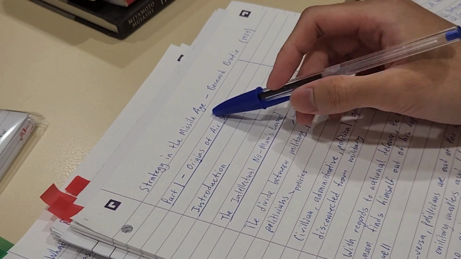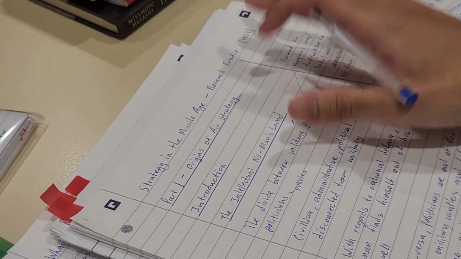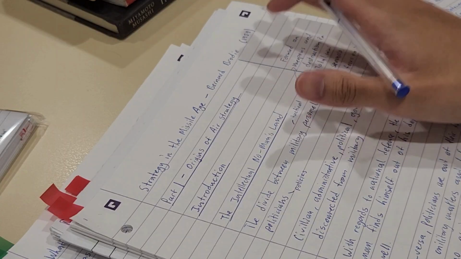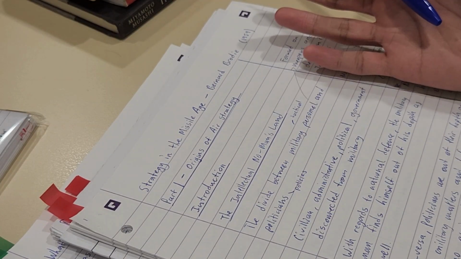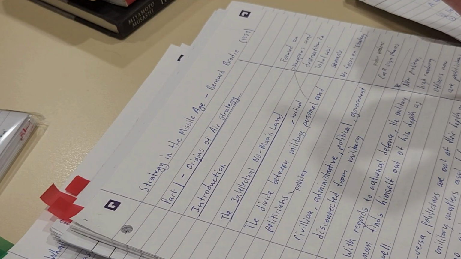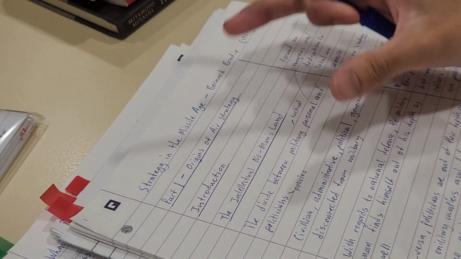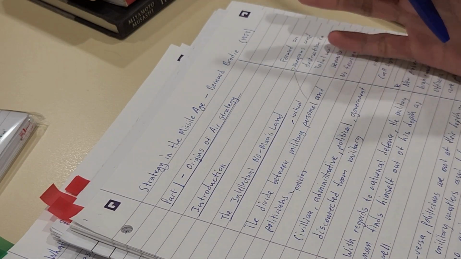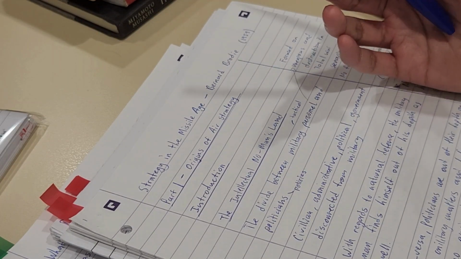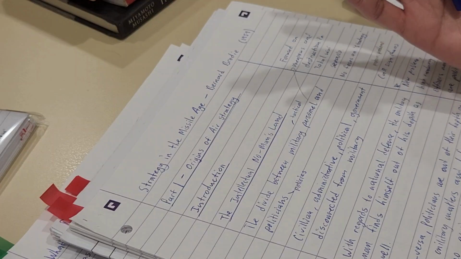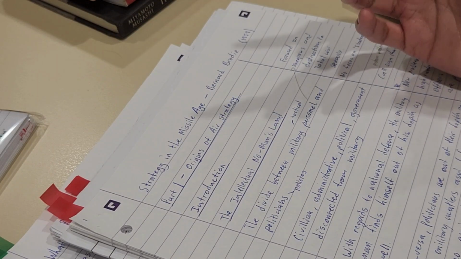But Strategy in the Missile Age remains my favorite strategy book, because it's not only a book on strategy, it's also a book on military history. The first part of the book is just military history: the development of strategic air power, the use of airplanes to fight and try to win wars.